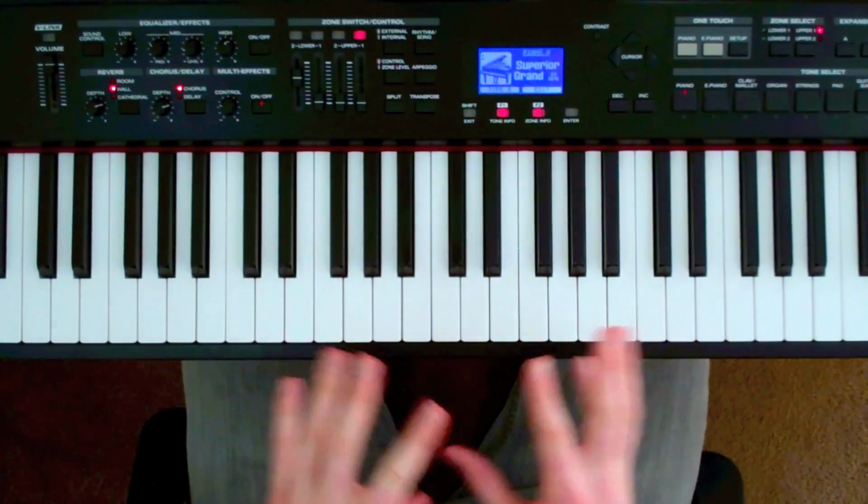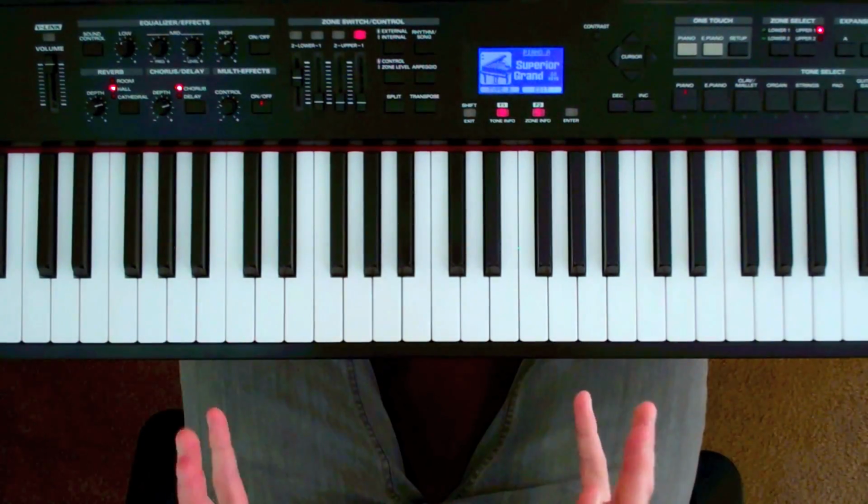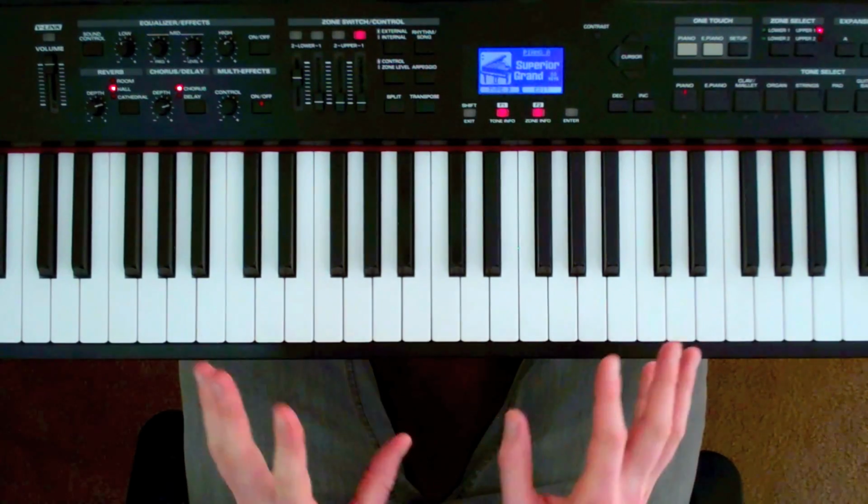So this is a technique which you can always use. As I say, it works best, I think, over minor chords.